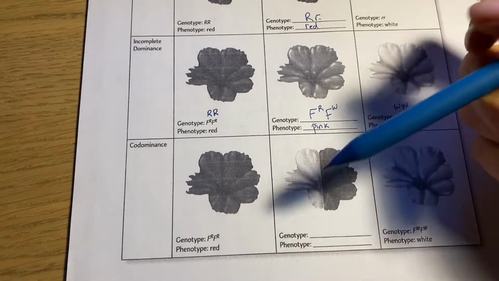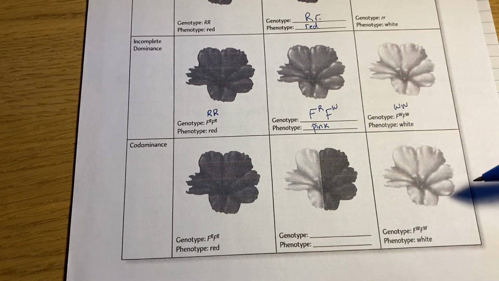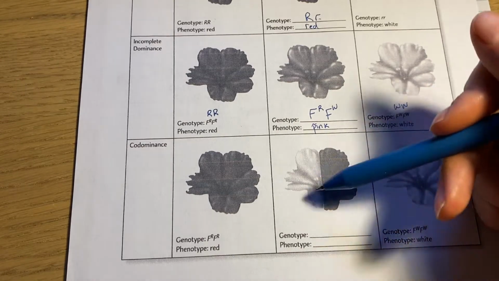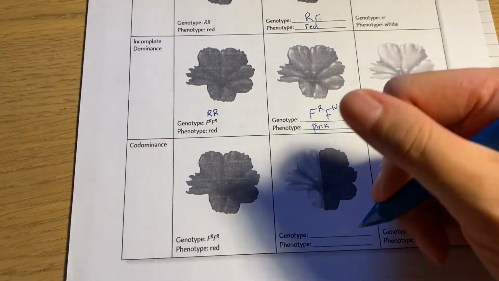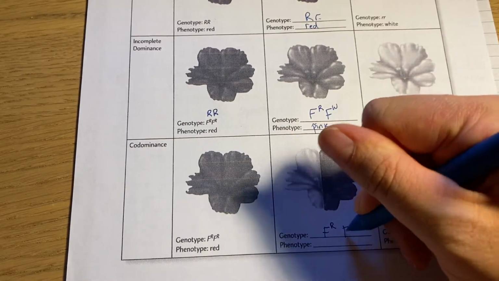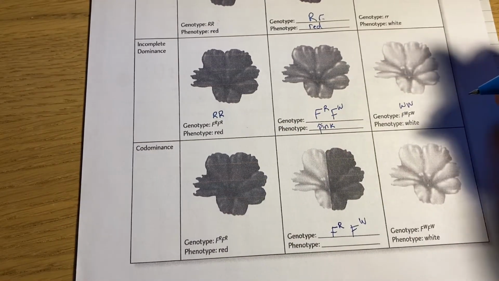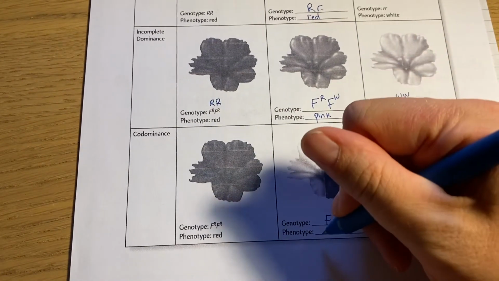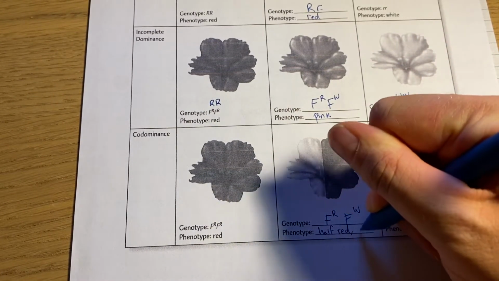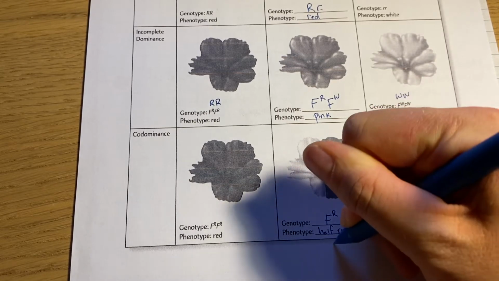So when you have a red flower and a white flower, you're going to end up with a phenotype that's half red, half white. So your genotype here will be one red allele, one white allele, and then the phenotype is going to be half red, half white.